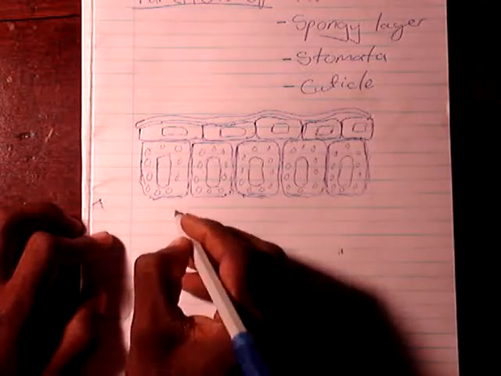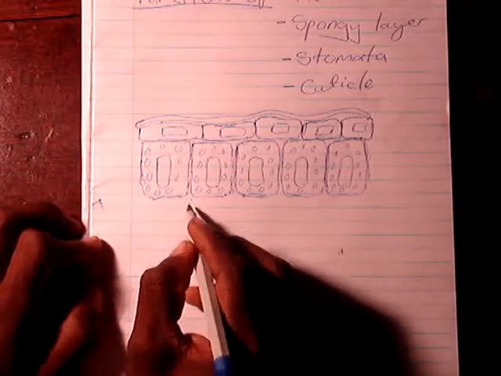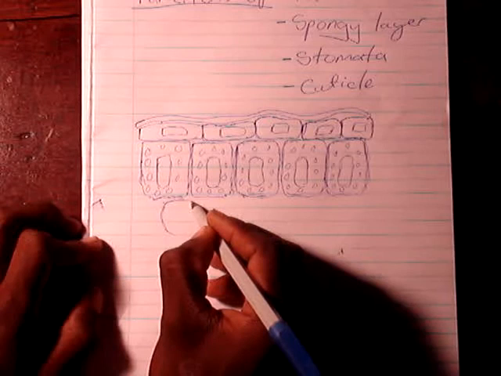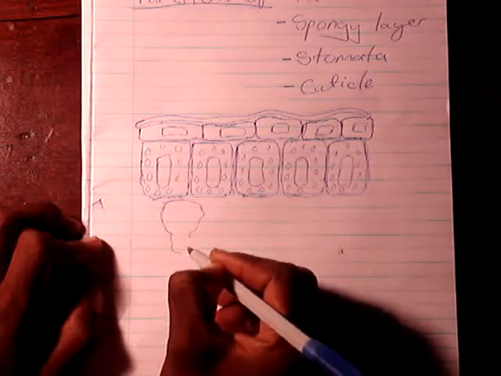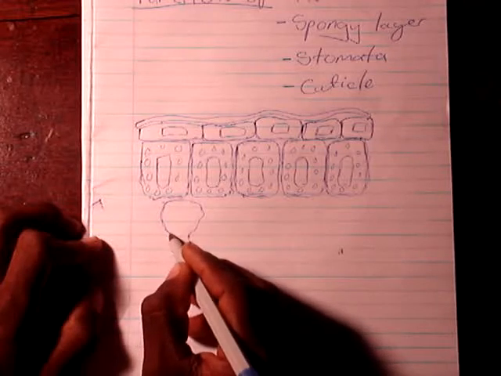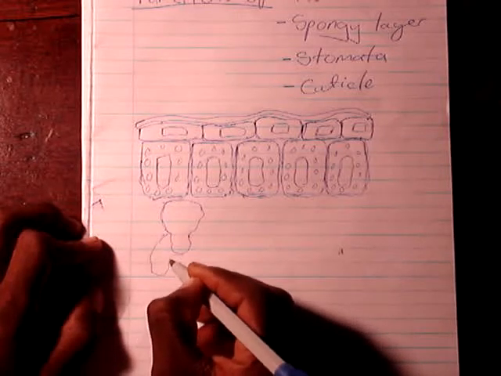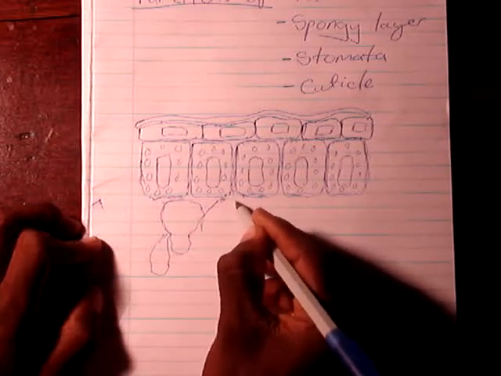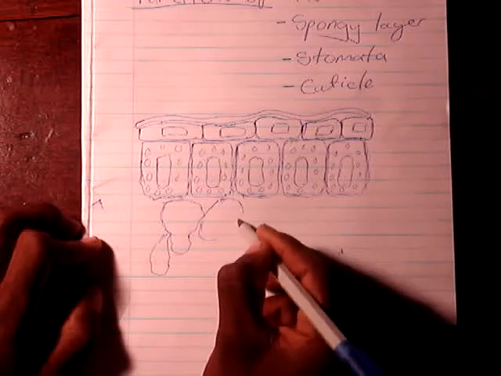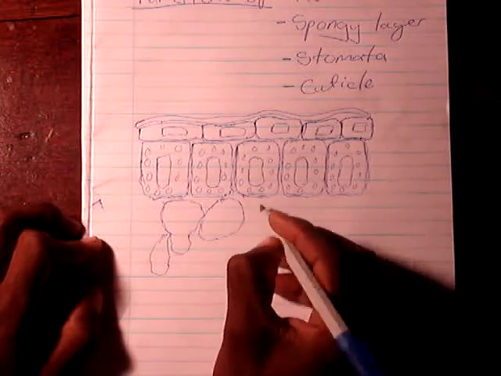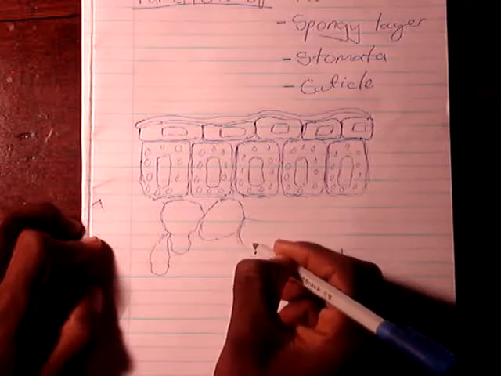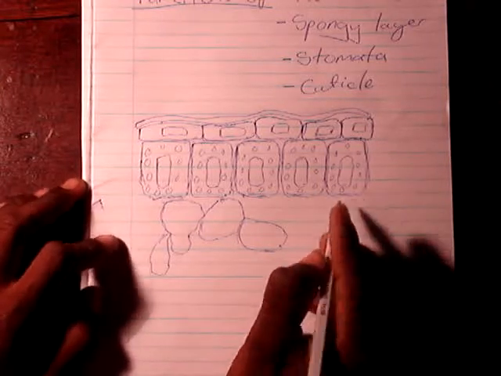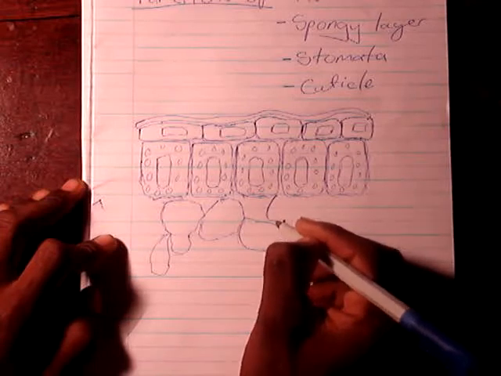And we've done this layer. Now we'll go to another layer. This is called the sponge layer. This one is a little bit harder for me to draw here, but I'll stick on.